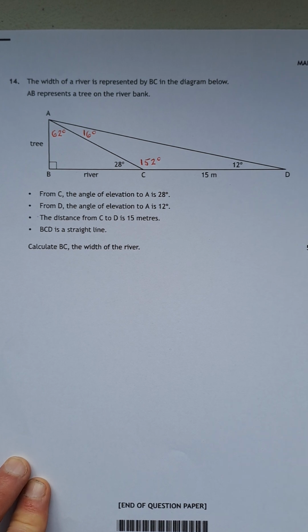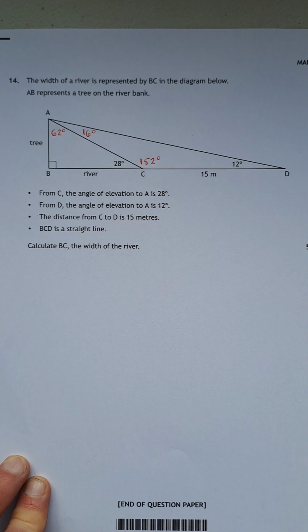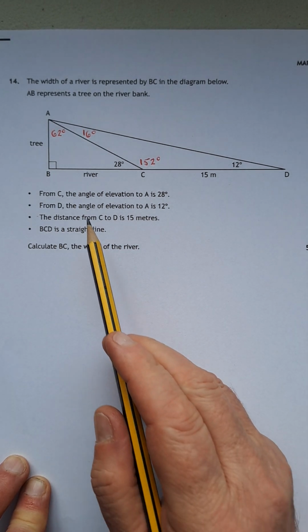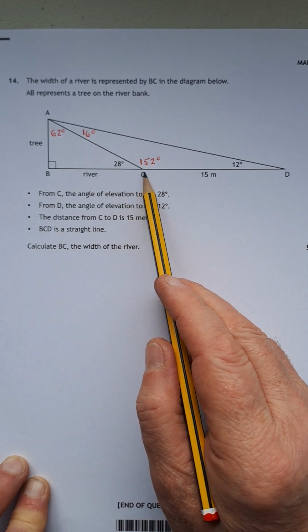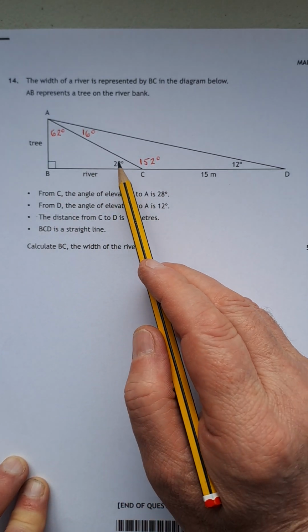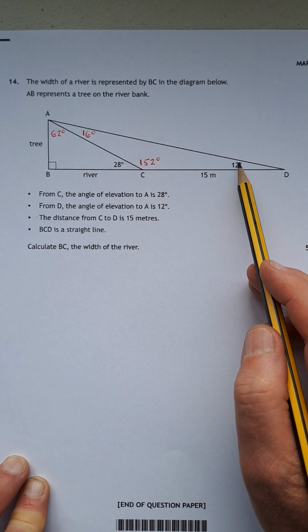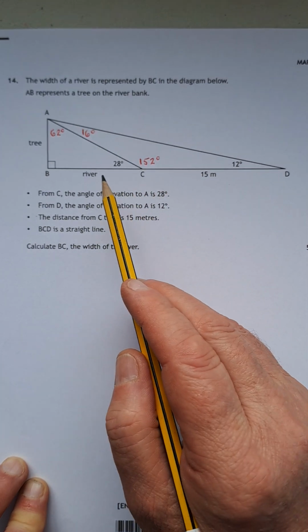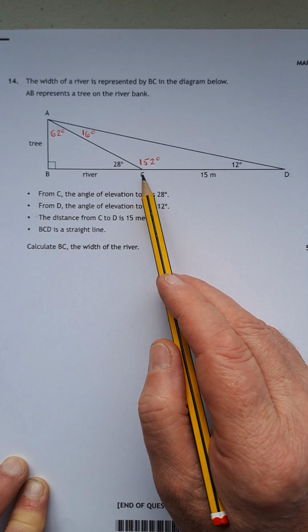Hi guys, this is Mr. Lees doing the National 5 Mathematics paper from 2022, and this is paper 2, question 14, where you're presented with the width of a river being presented by this line here going from B to C, and we have various angles of elevation there and there, and we know the length of C to D. So the question is, of course, what is the width of the river?